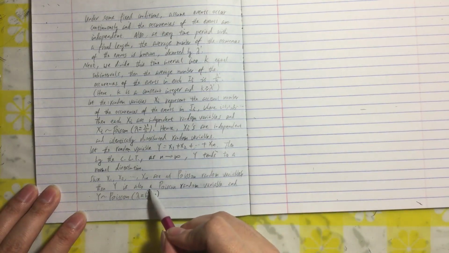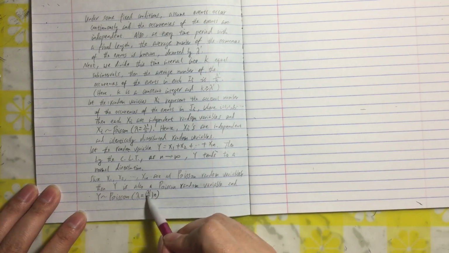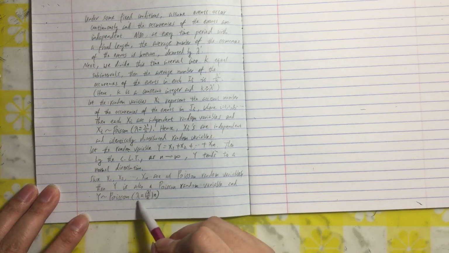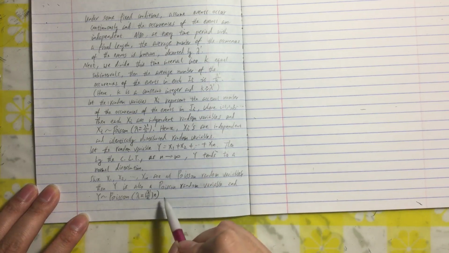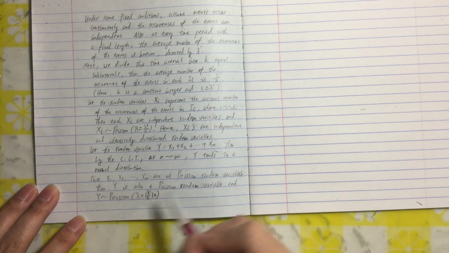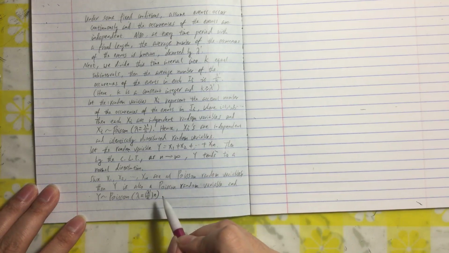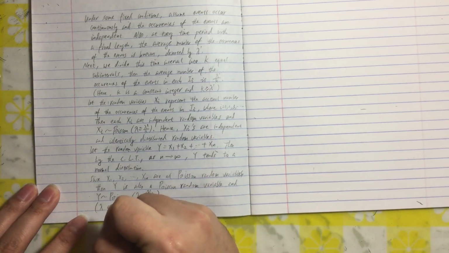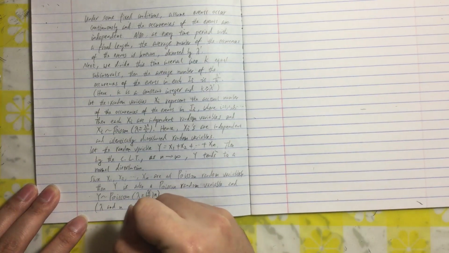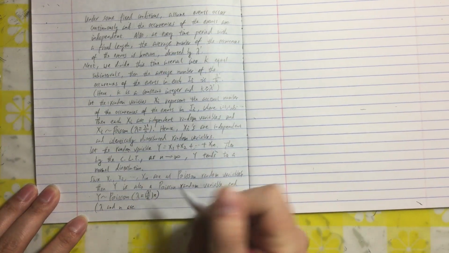Since lambda prime is a positive constant and k is also a positive constant, I can say lambda and n are proportional to each other.